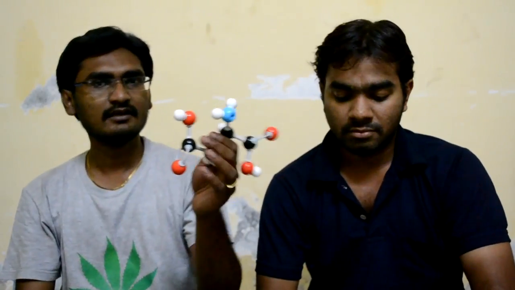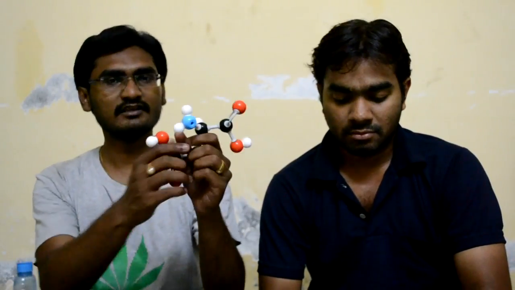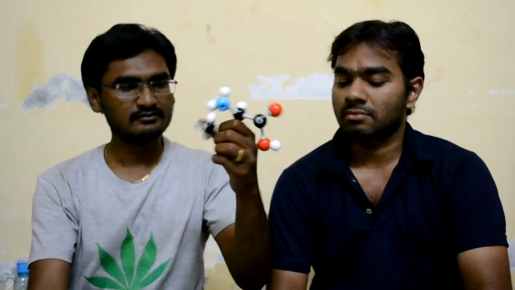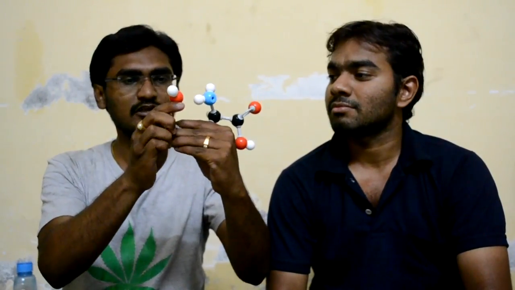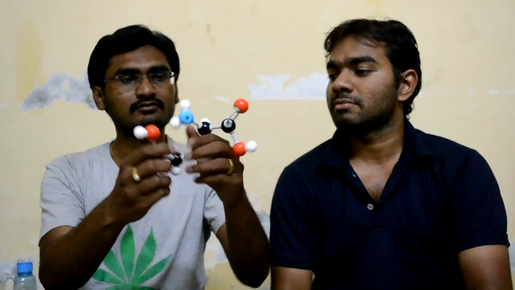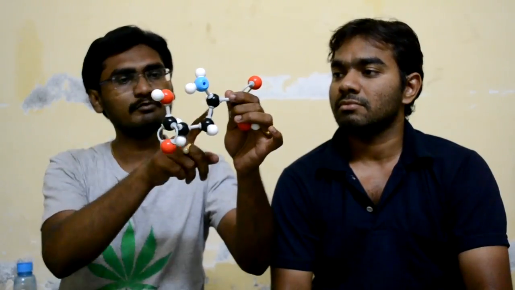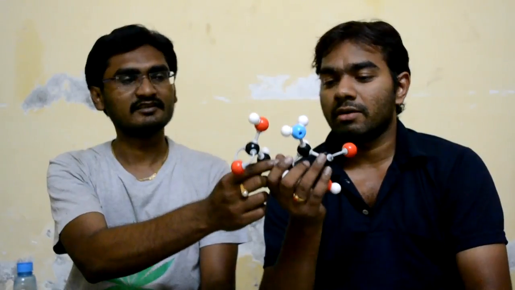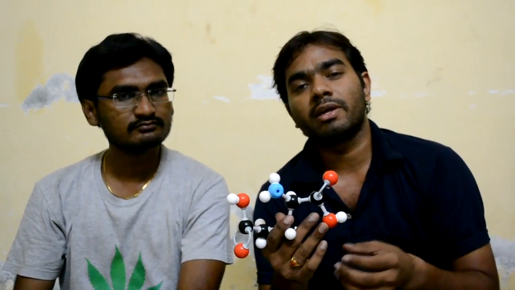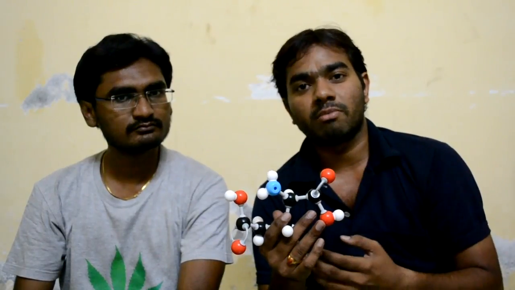Next is glutamic acid, and this is also a dicarboxylic acid. I am adding just one CH2 group to aspartic acid, so it forms glutamic acid. 2 carboxylic acid groups, 1 amino group and 3 carbon atoms. Glutamic acid is an excitatory neurotransmitter, and it helps in the learning and memory process in our brain. And in patients with glioma and glioblastoma, this glutamate is mostly utilized by the brain.